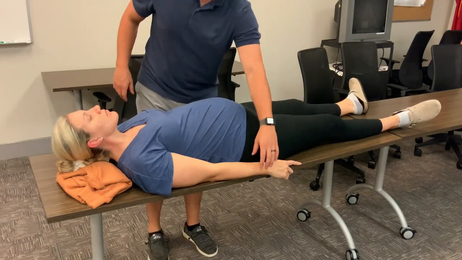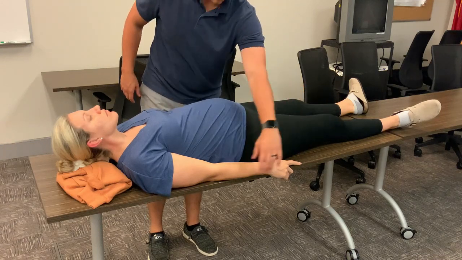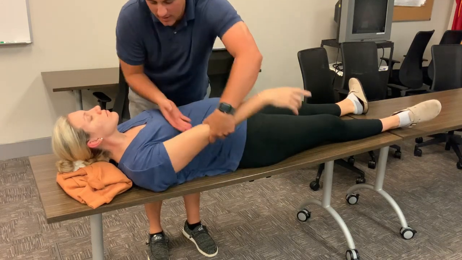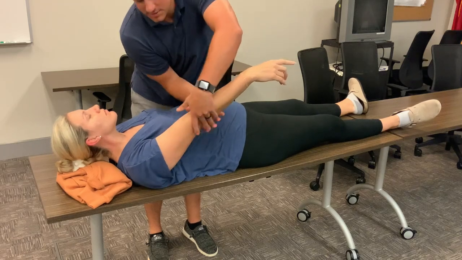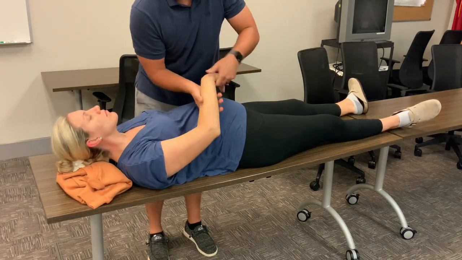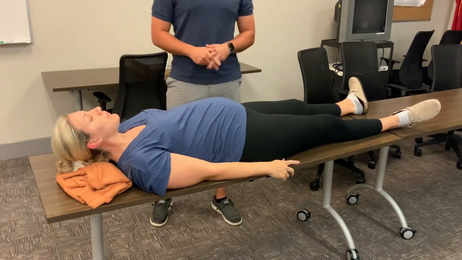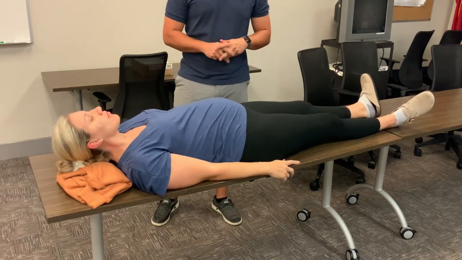I'll do the same thing on this leg over here. I'm going to do the same thing on the arm. Apply opposite pressure on the humerus over here. Applying opposite pressure. Same thing with the radius and the ulna. If I identify any long bone fractures, I would move into my splinting protocol.